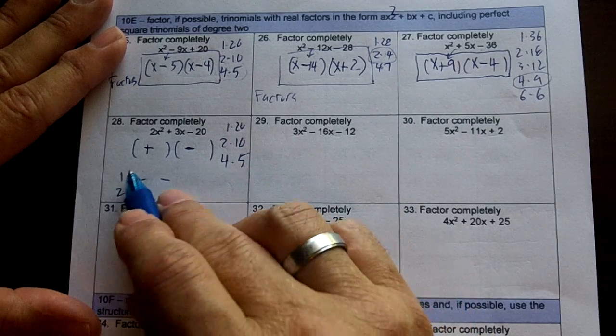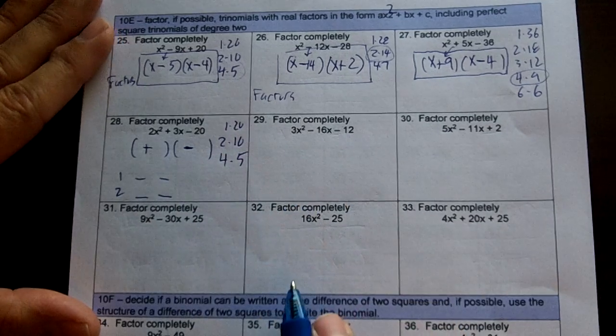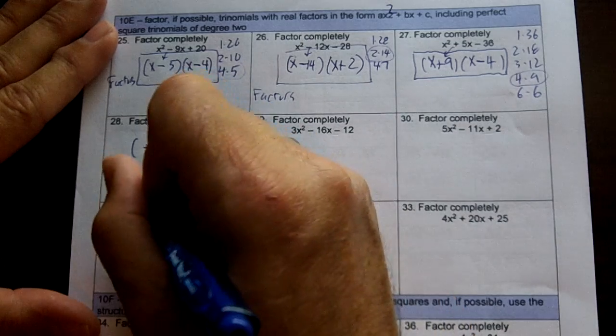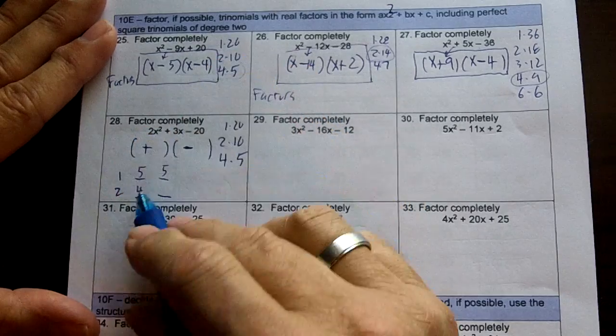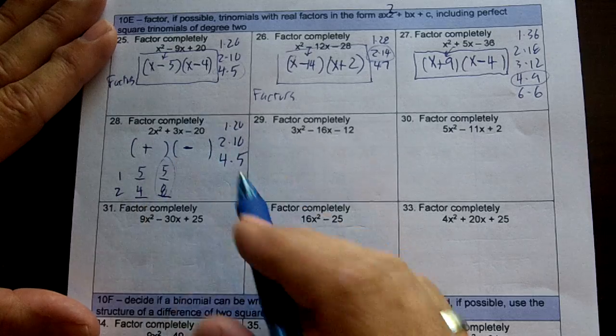Just keep plugging these in here. You got to take these, put them here and here, multiply. These 2 have to subtract and give you 3. The 4 and the 5 are going to work. So I'm going to put the 4 right here and the 5 right here. 1 times 5 is 5. 2 times 4 is 8. And the 8 and the 5 subtract and give me my 3, don't they?